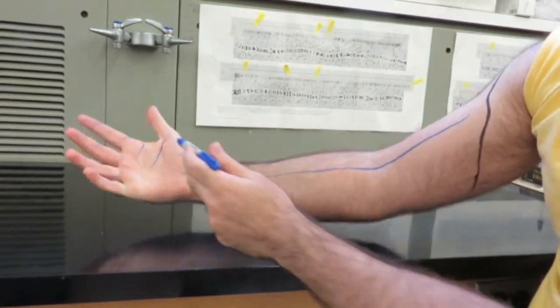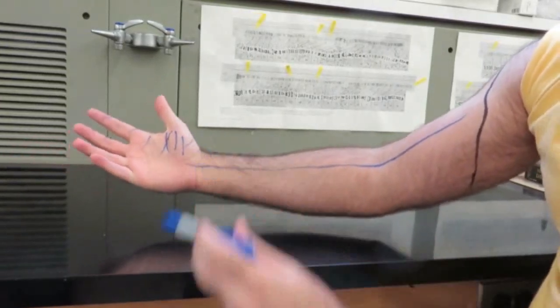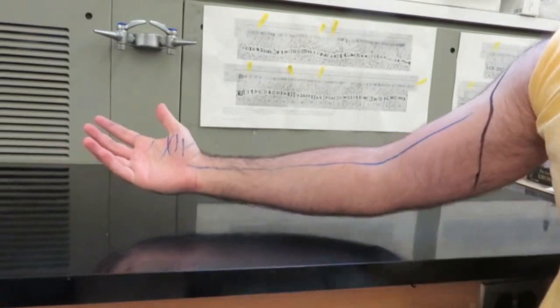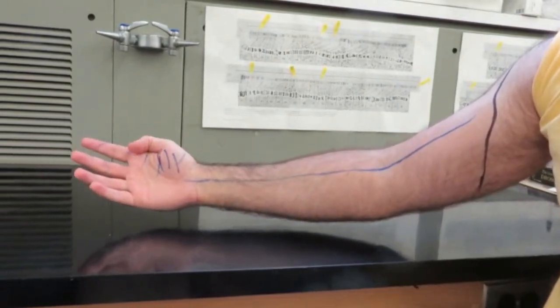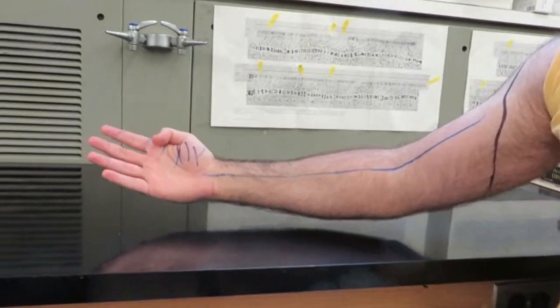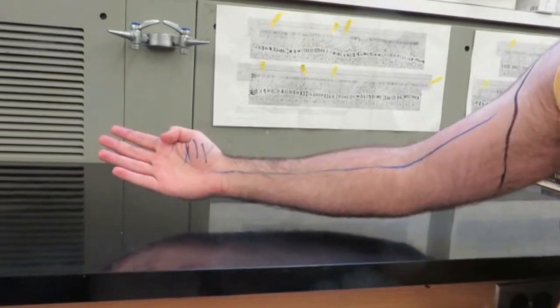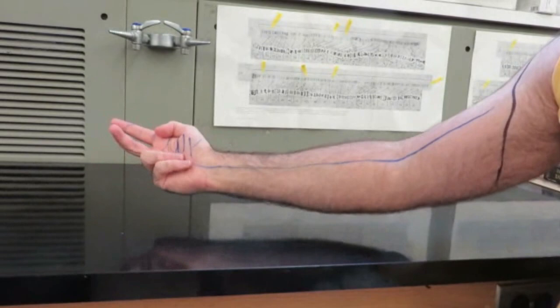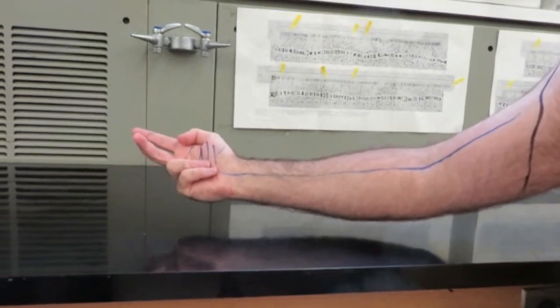In addition, the median nerve innervates the thenar eminence, so once there is a lesion of the supracondylar humerus, there would be a problem with the abduction of the thumb. So the thumb remains like this, and this is referred to as ape's hand. So ape's hand and the hand of benediction usually go together.